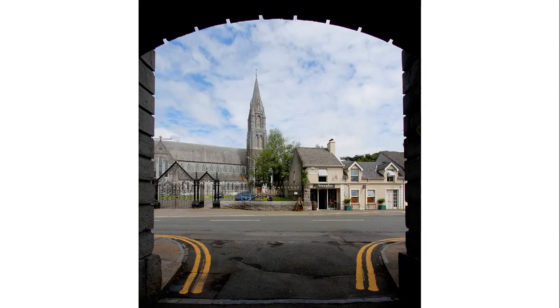So the first one we're going to look at is framing, and by framing I'm not referring obviously to the physical frame that you put around your finished or your printed photograph. I'm talking rather about frames that you can create within your photograph.